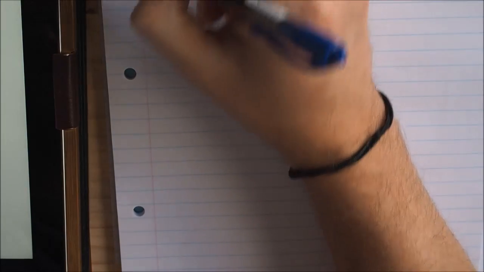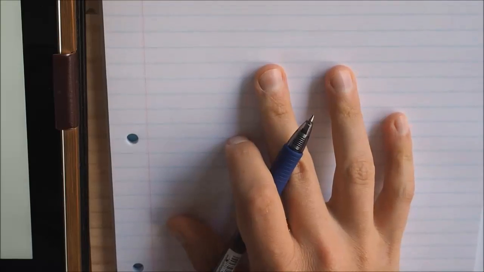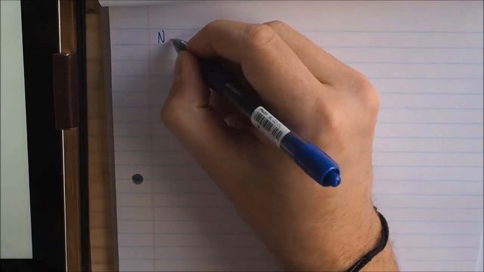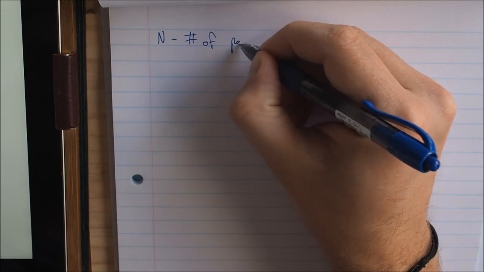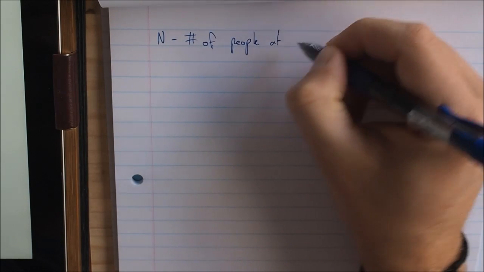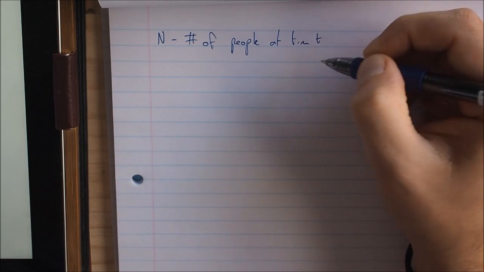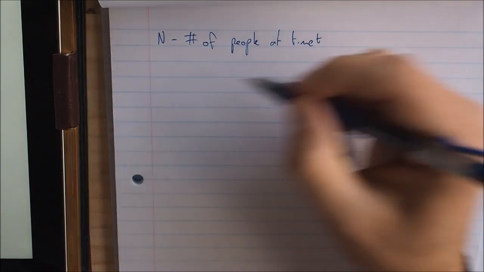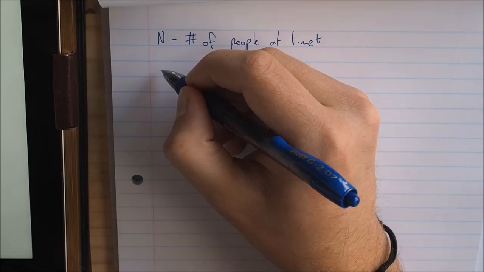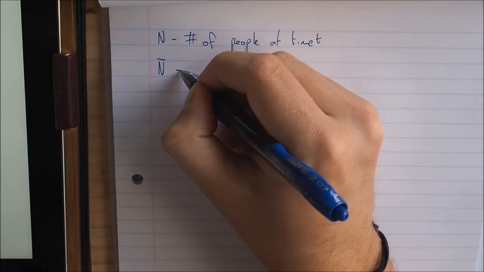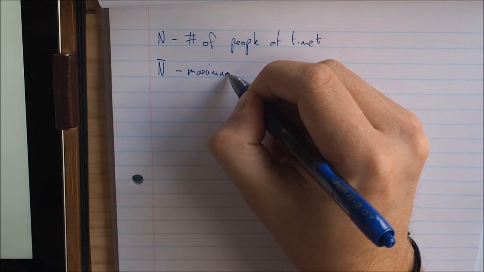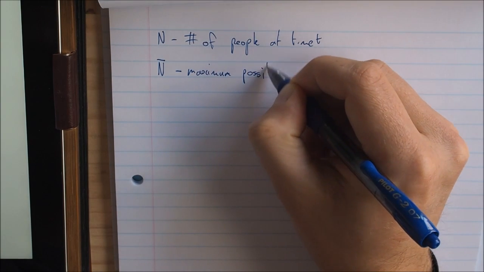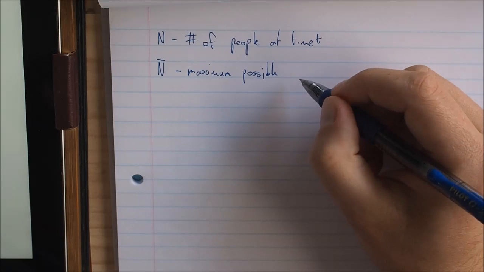So we have notation N, and you should be following through in your notes. N is the number of people at time t, and we have here N bar, denoting the maximum possible size of the population.